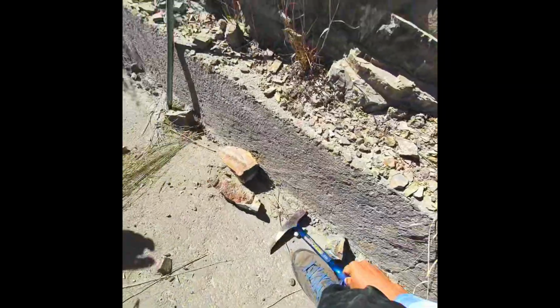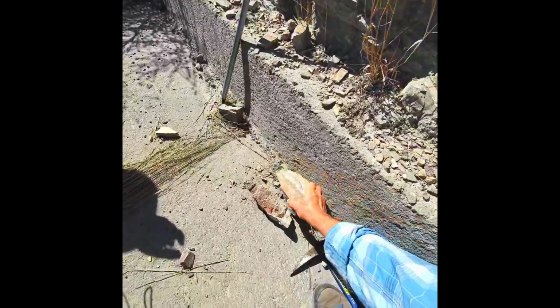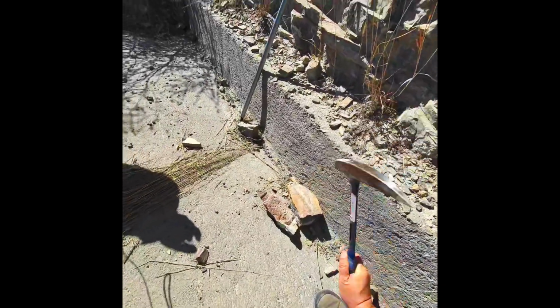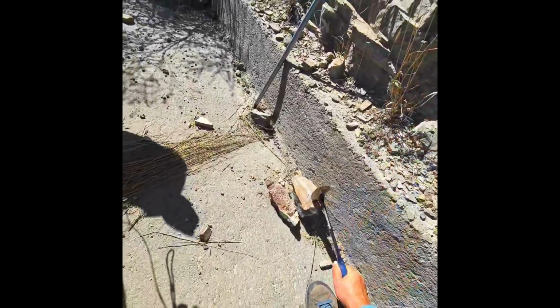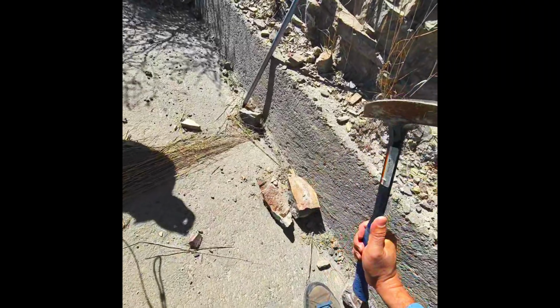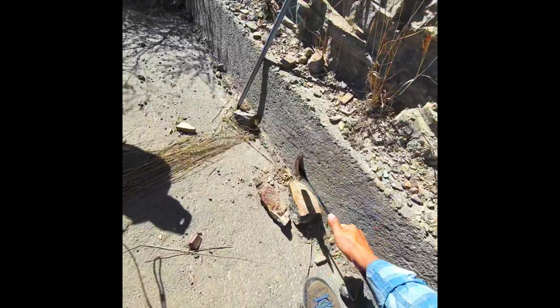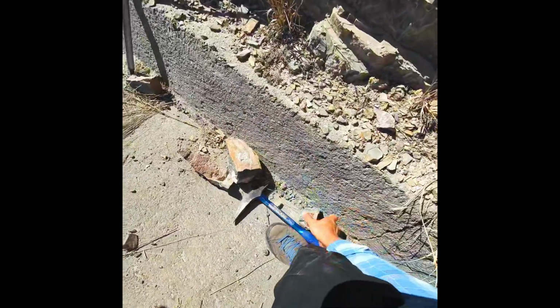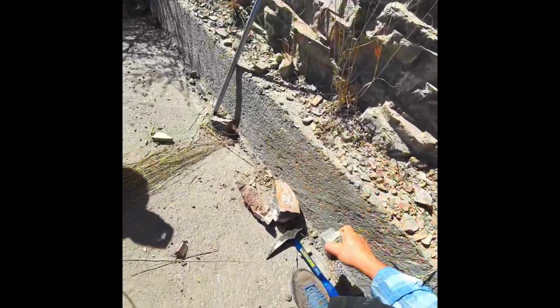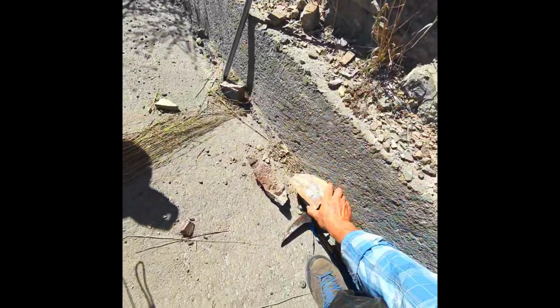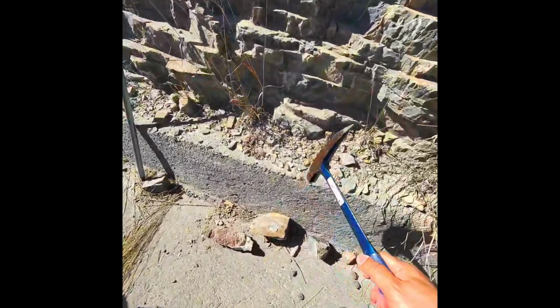All right. This is still a little bit too big. You have to watch out for your eyes. You don't want a piece of this rock flying towards your eyes. Okay, so it's better to use goggles to protect your eyes.